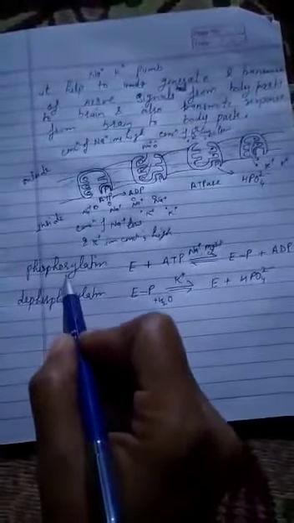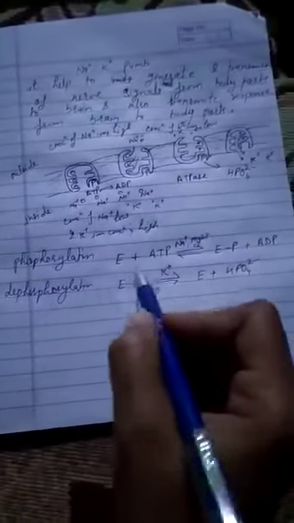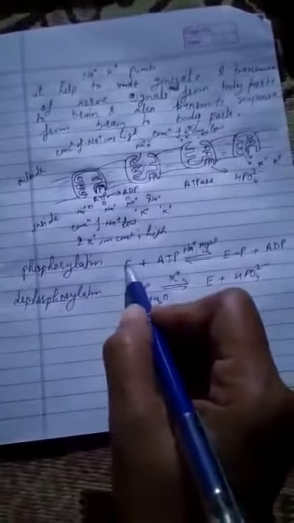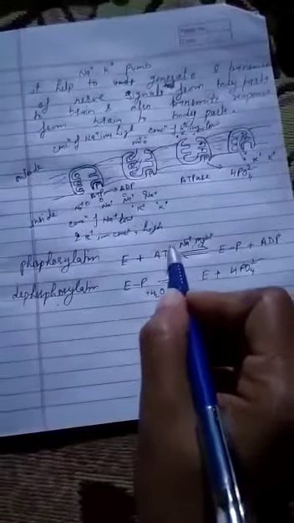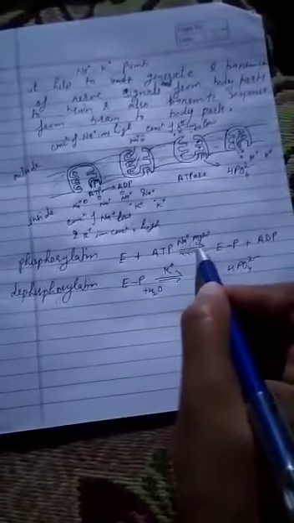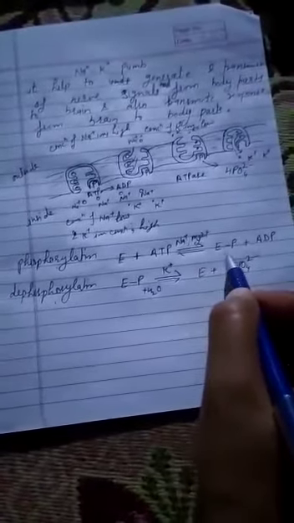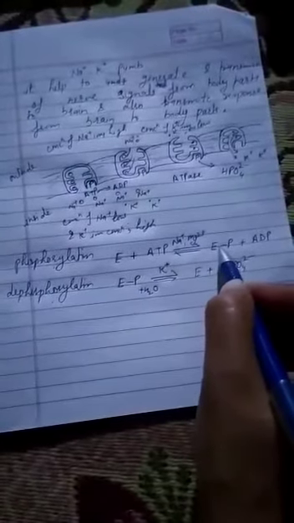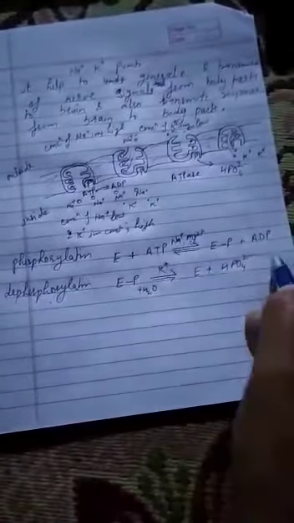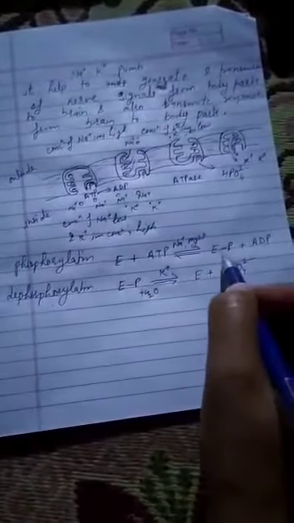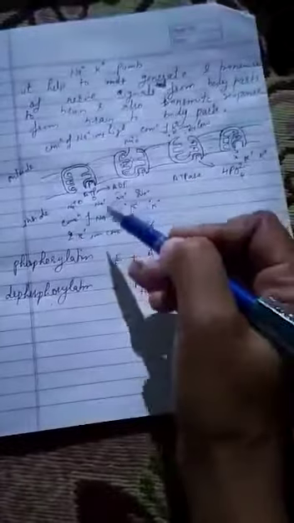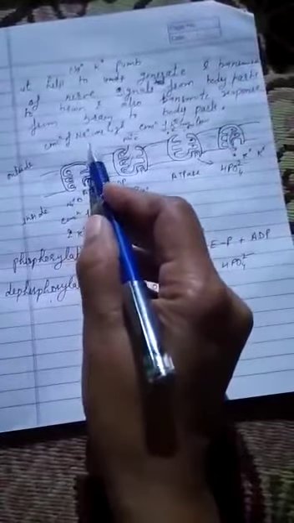And there are 2 reactions. First is phosphorylation, second is dephosphorylation. In the first reaction, the enzyme combines with phosphorus, and that phosphorus comes from ATP, in the presence of sodium ion and magnesium ion. E, that is the enzyme, combines with phosphorus, and ATP converts into ADP, that provides energy because it is active transport. Active transport means the concentration of sodium ion is high outside and low inside.